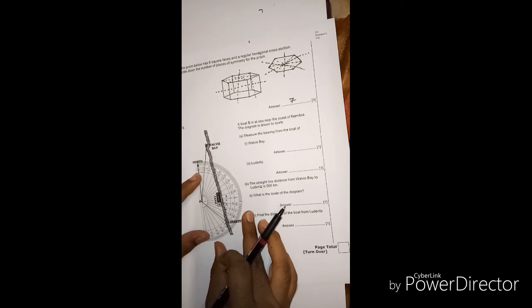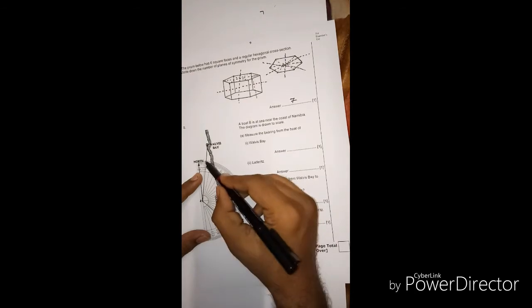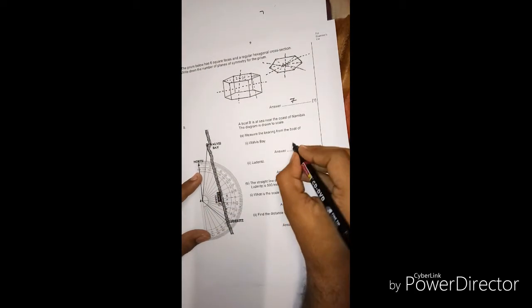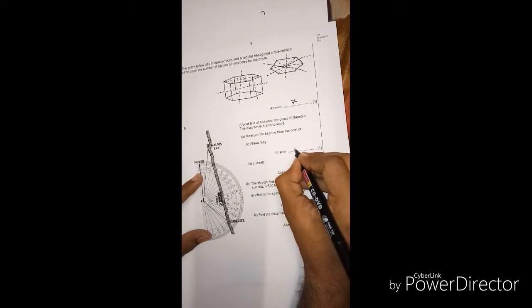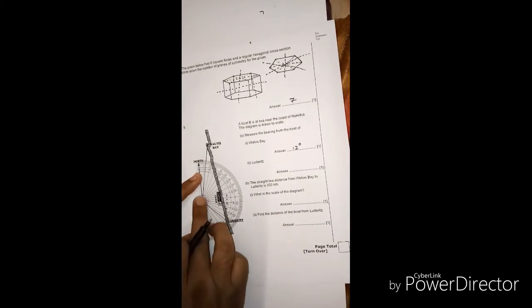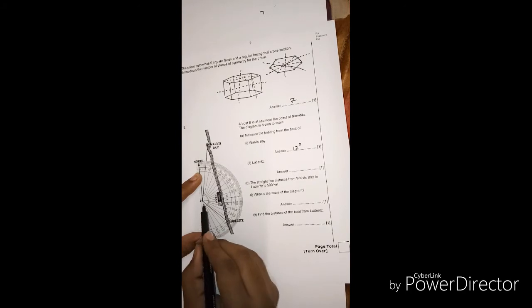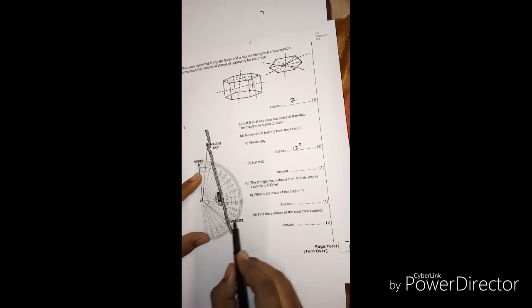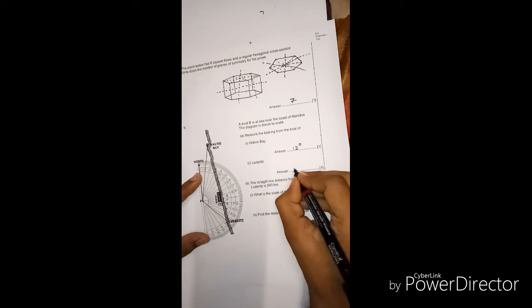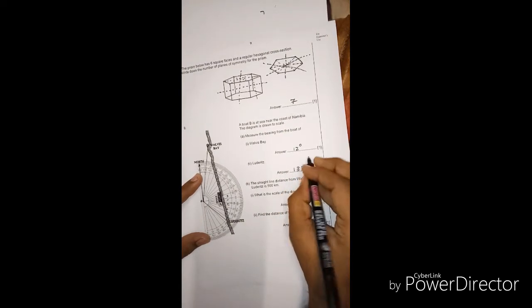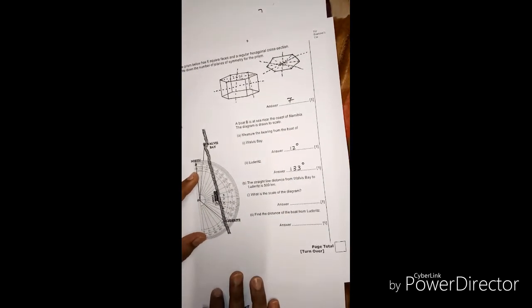As you can see, it is 12 degrees over here. So this is going to be 12 degrees. Now to find the bearing from the boat to Luderitz, here it is 133 degrees. Now the straight line distance from Walvis Bay to Luderitz is 500 kilometers.